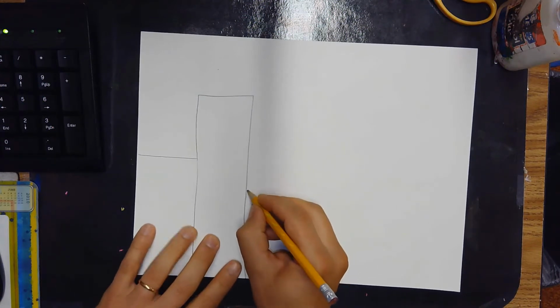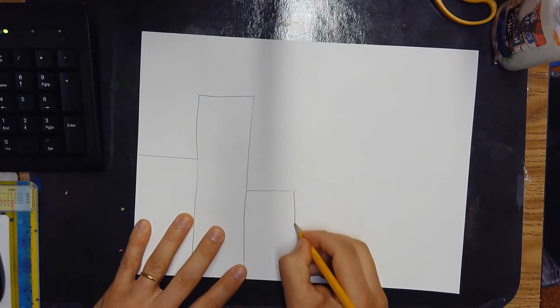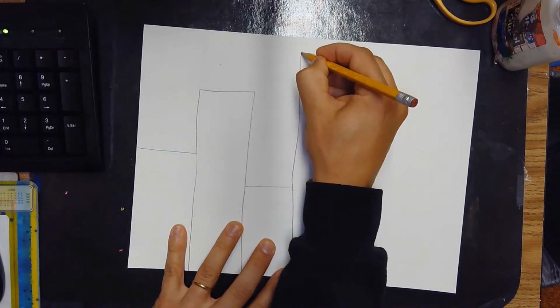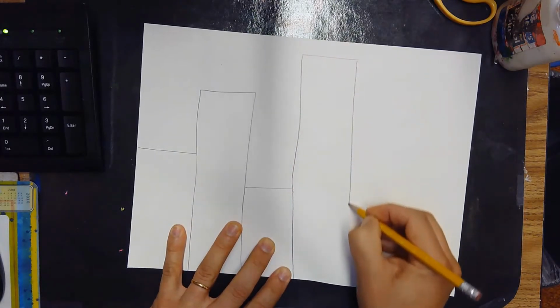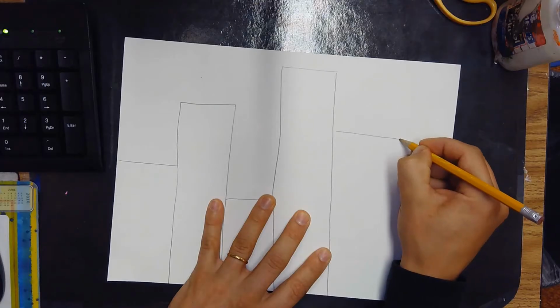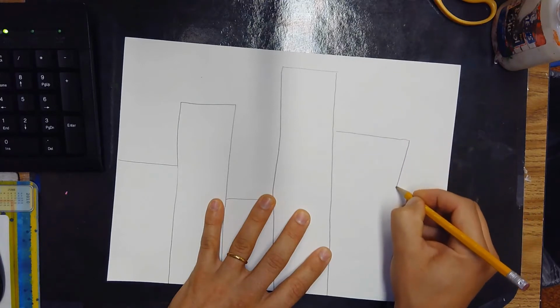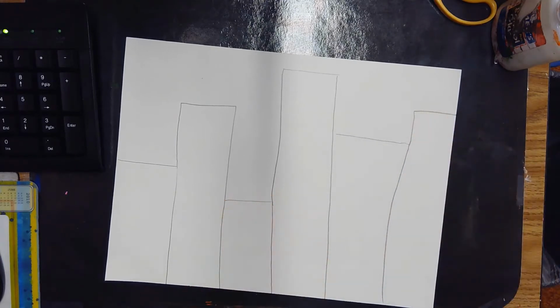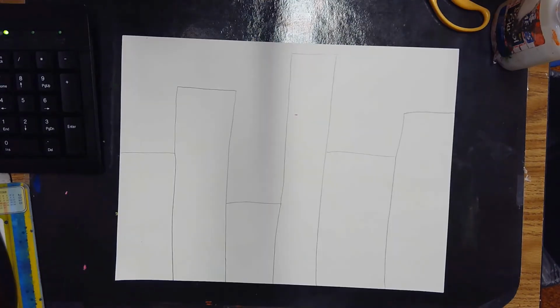Then you make another one. I'll make this one small. The next one can be a tall, skinny one. Maybe a wide one. And maybe a little taller one. So that's step 1. That's the easiest step, step number 1.